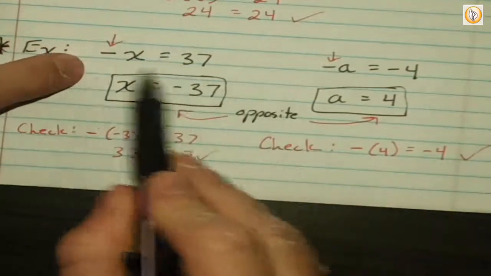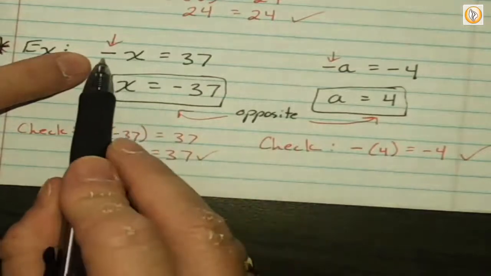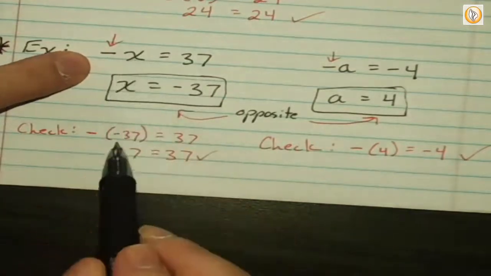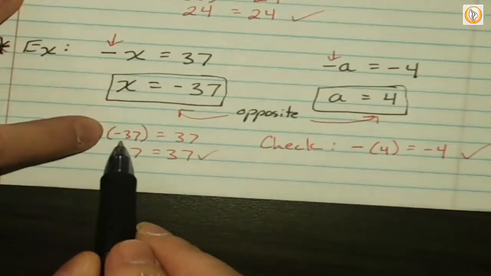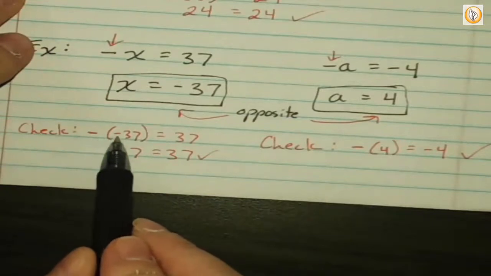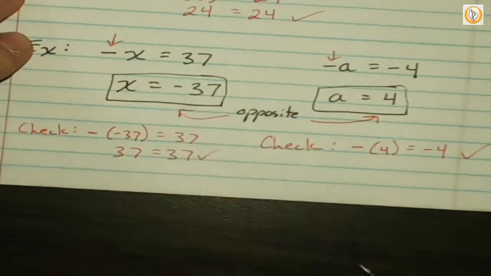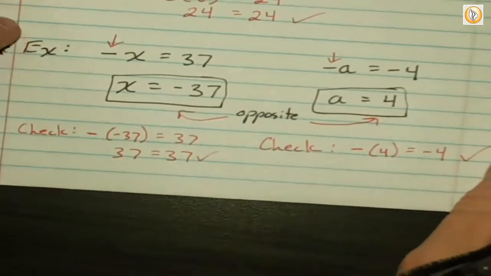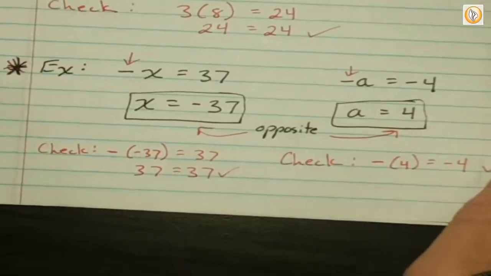Look right here. This is my original problem, right? This is a negative x. I'm replacing x with -37. There's the equal sign, -37, so negative in front of negative becomes positive. 37 equals 37. Okay? Does that help? All right, y'all got it down? Does this make sense? Can't have two negatives, they turn into positive?